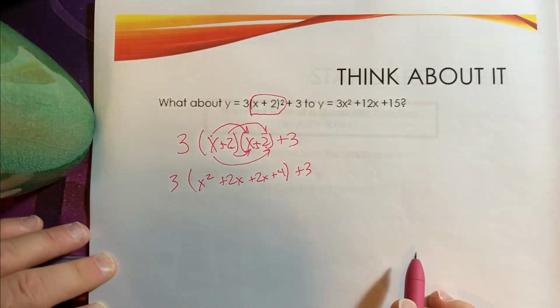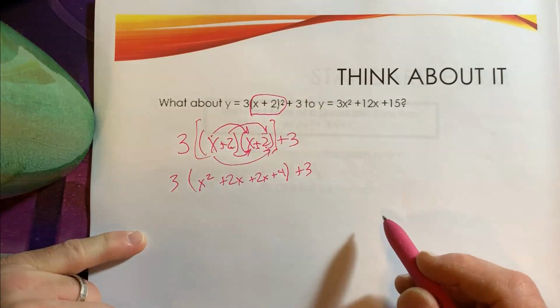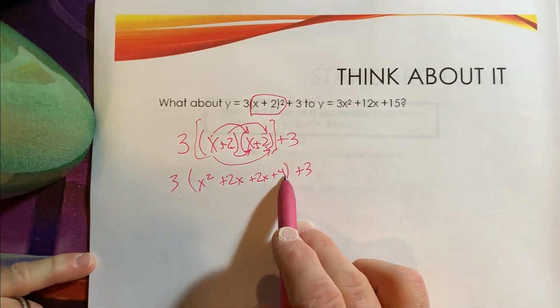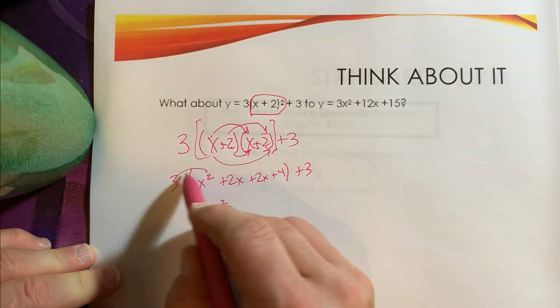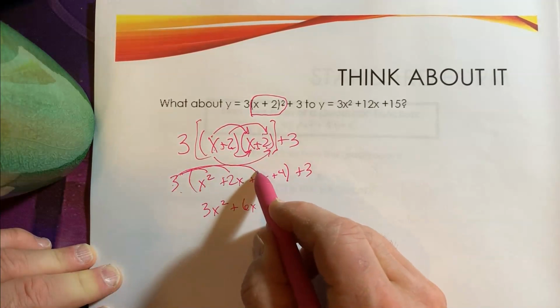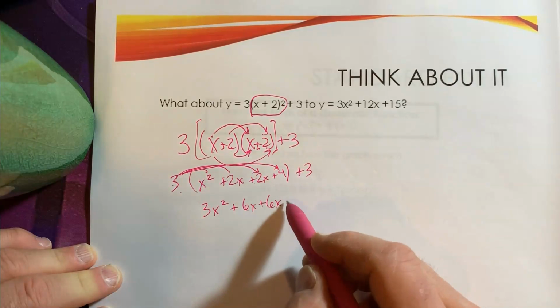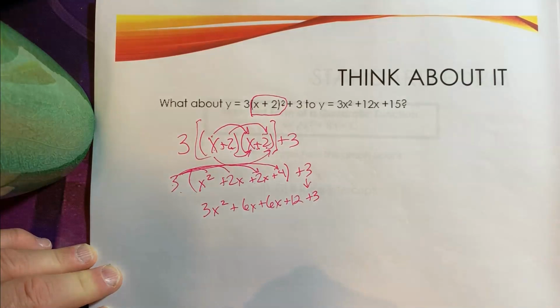And we have plus 3 on the outside here. So this has to be done first, then the 3 has to be distributed into this equation. 3 times x squared is 3x squared. 3 times 2x is 6x. 3 times another 2x is another 6x. And then 3 times 4 is 12. And then I have to remember to add on my 3.